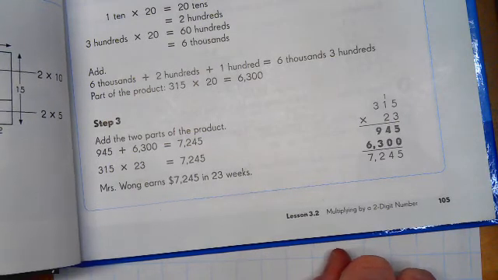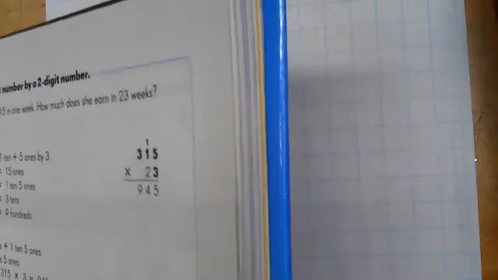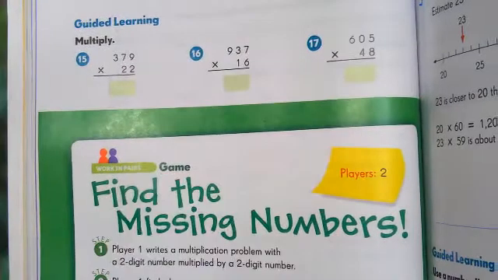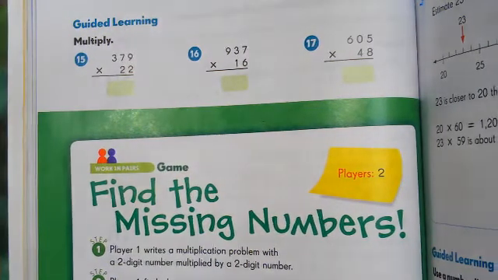$7,245. Okay? So we're going to do a few of these problems together. We're going to do 15, 16, and 17 in your math book. I think we're just going to go to 106.